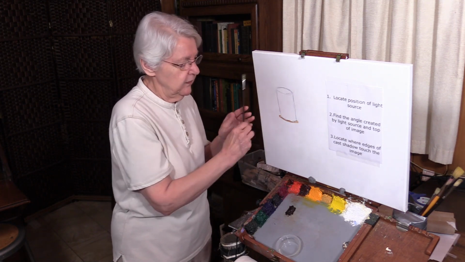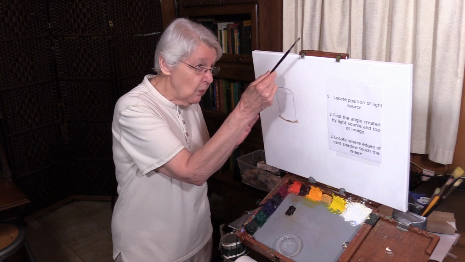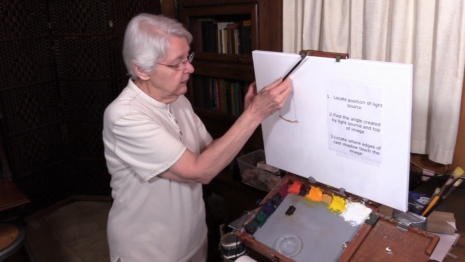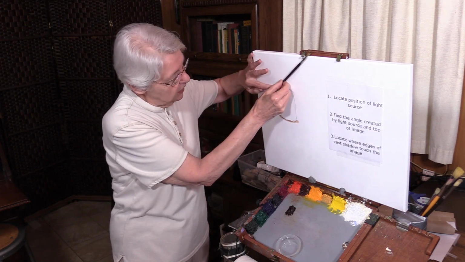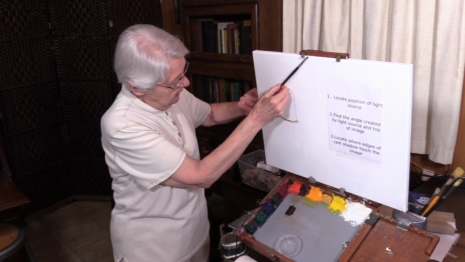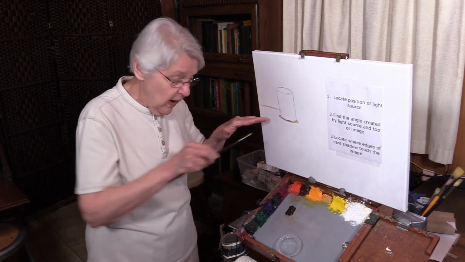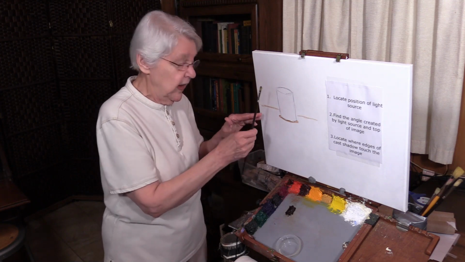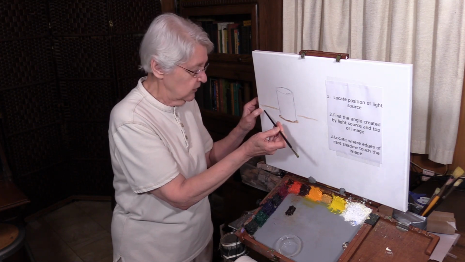If this is sitting here, and the light source, let's say the sun, is maybe about right over there, I locate that, and then when I locate that, I align it with the edge of the image like that, and that shows me the angle of the cast shadow. But it also shows me wherever the horizontal is of where the image is sitting, that's where the cast shadow is falling. So it's going to also show me where the cast shadow ends right here.